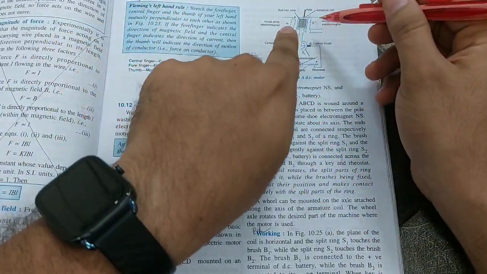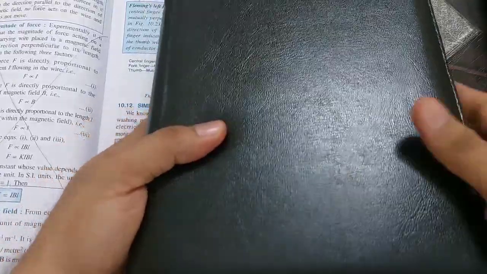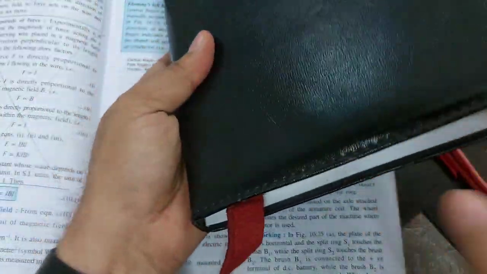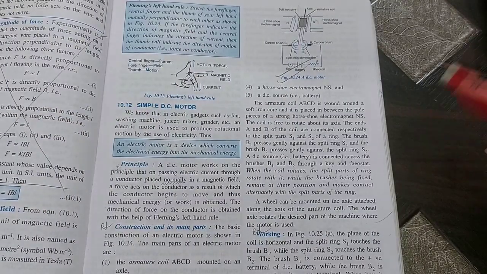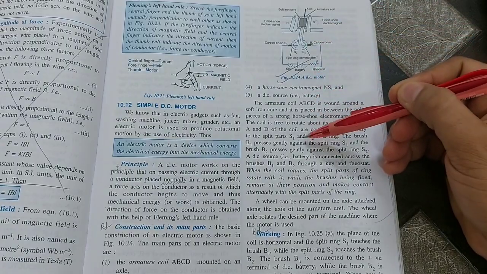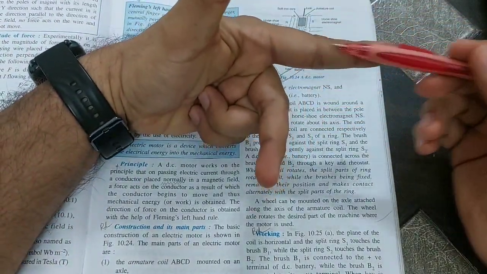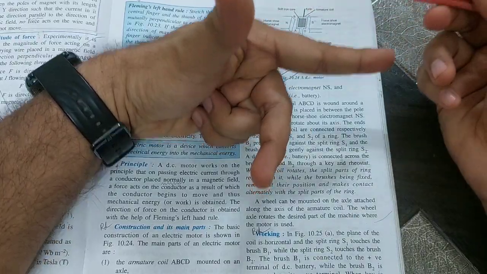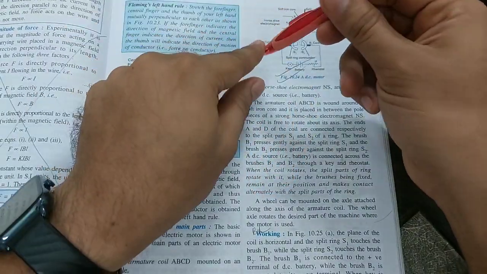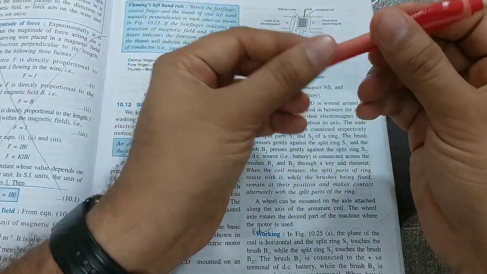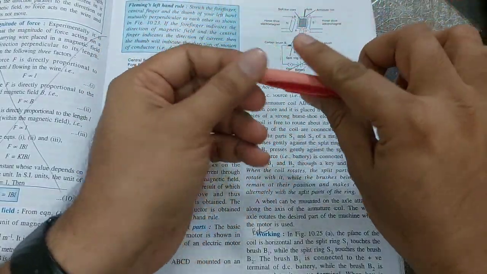So the AB will go in. So imagine that this edge is AB, okay, and this is the armature coil. So AB is going in, so it will start rotating like this. Because on CD, the direction of current is towards me, like this. And magnetic field is still from my left to right. So now the motion is upwards, the force is upwards. So AB is moving downwards and CD is moving upwards. Hence the rotation, from my perspective, is anti-clockwise.